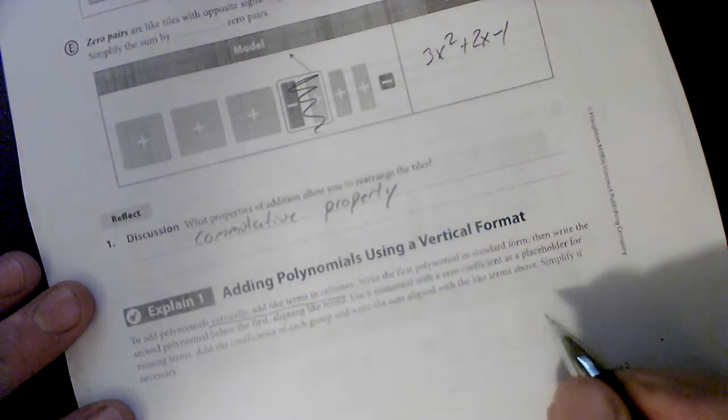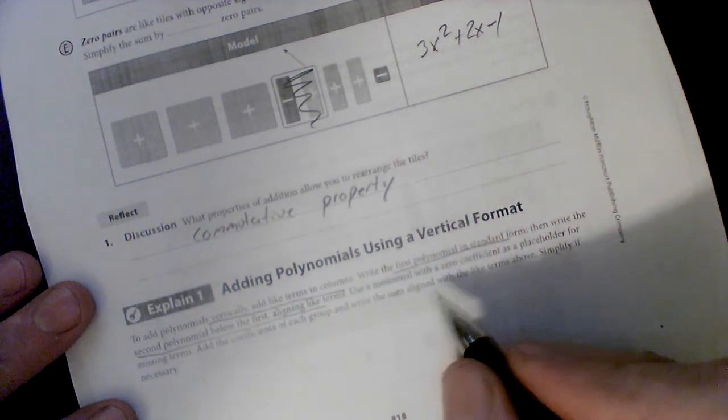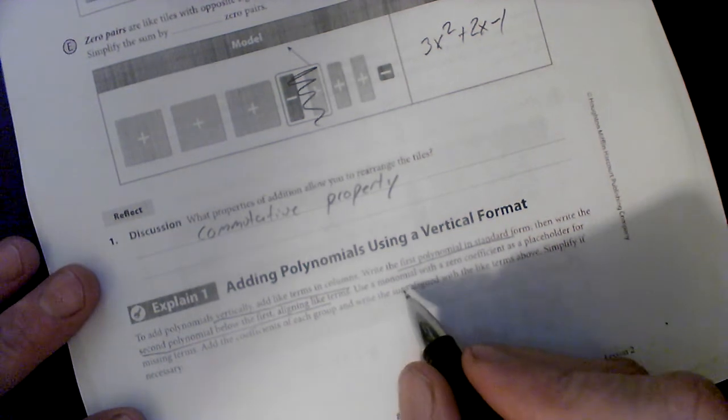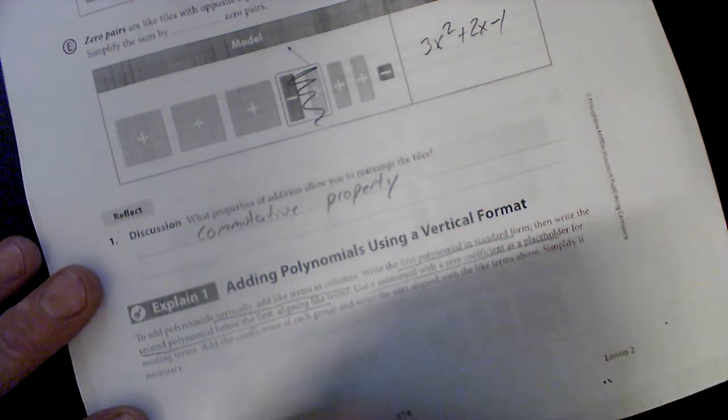There's a few ways to add it. Vertically, we can add like terms in columns, and when you do this, you first write each one in standard form, then write the second polynomial below it, right? We want to add them up like they're in like terms. Use a monomial with a 0 coefficient as a placeholder for missing terms, and add the coefficients.